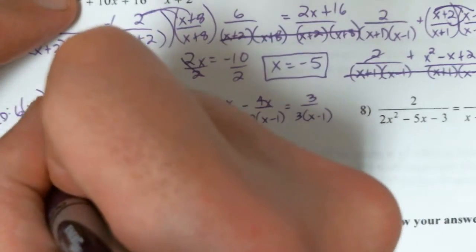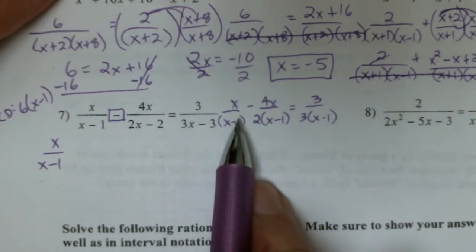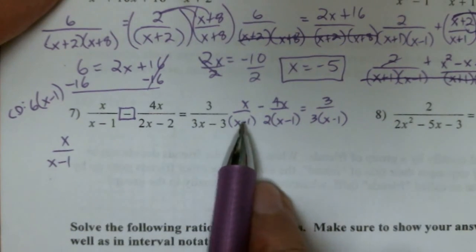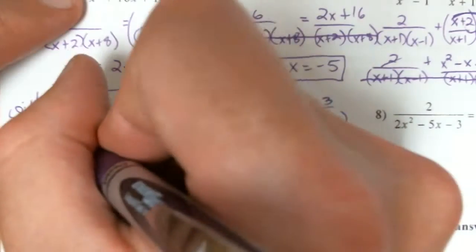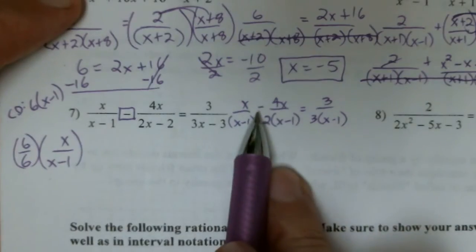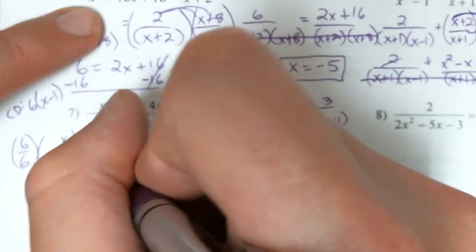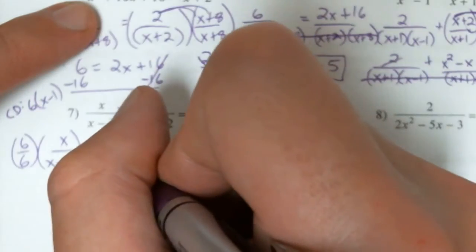x over x minus 1. I'm just rewriting this. What does this guy need? I've got an x minus 1. What's it missing? It needs a 6. So I need to multiply by 6 over 6. And then I have minus 4x over 2 times x minus 1.